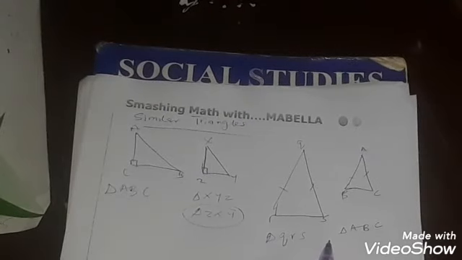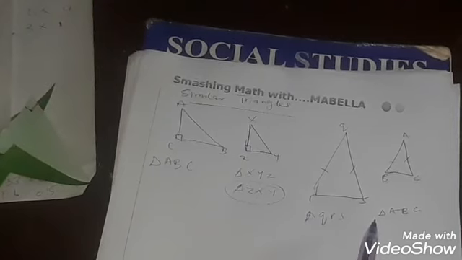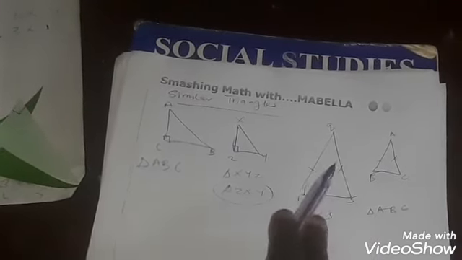But at the end of it all, you need to be aware of the qualities of similar shapes. So in the next class, we're just going to move on to try and solve some exercises.